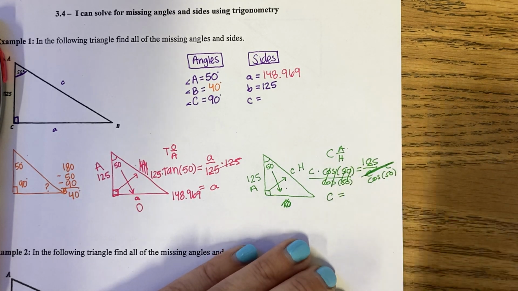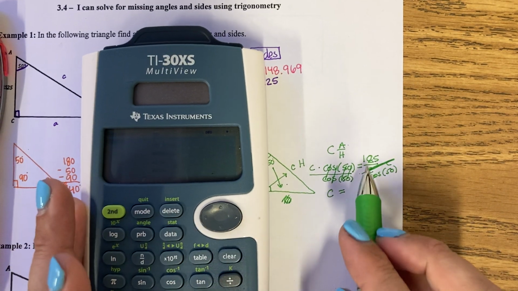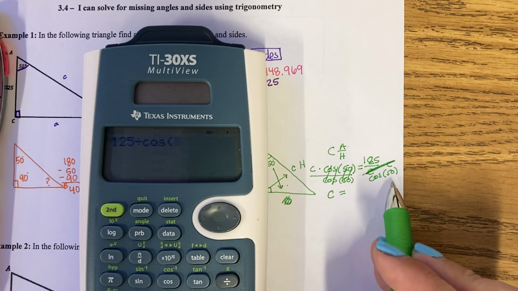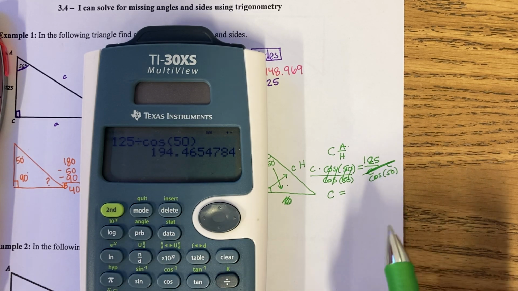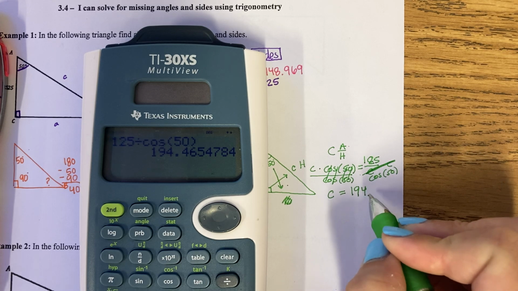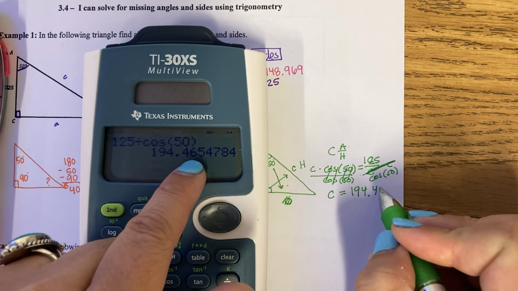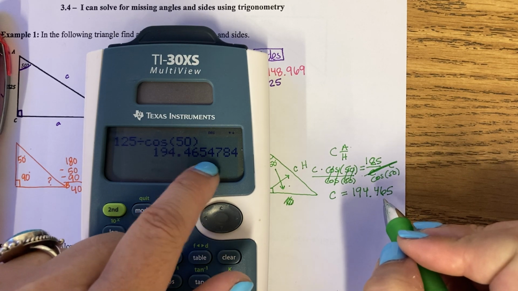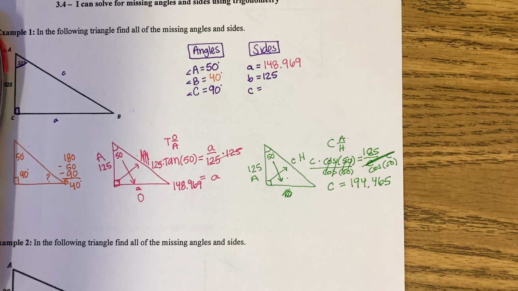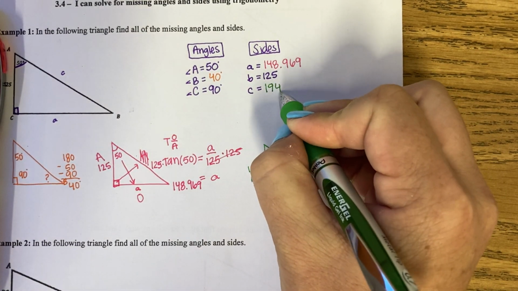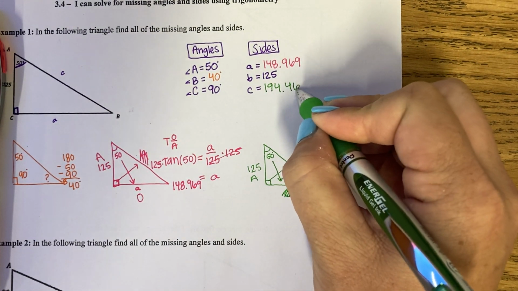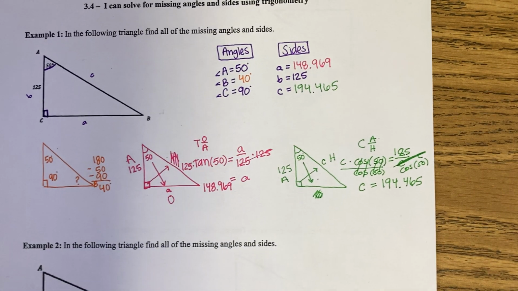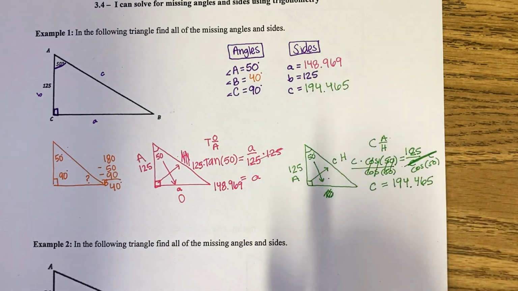So C equals 125 on top divided by the cosine of 50. I'm going to do 3 decimal places, so 4, 6, and the 5 will not round up. The 4 is not great enough to round the 5 up. C is 194.465. And I found all of the angles and all of the sides.